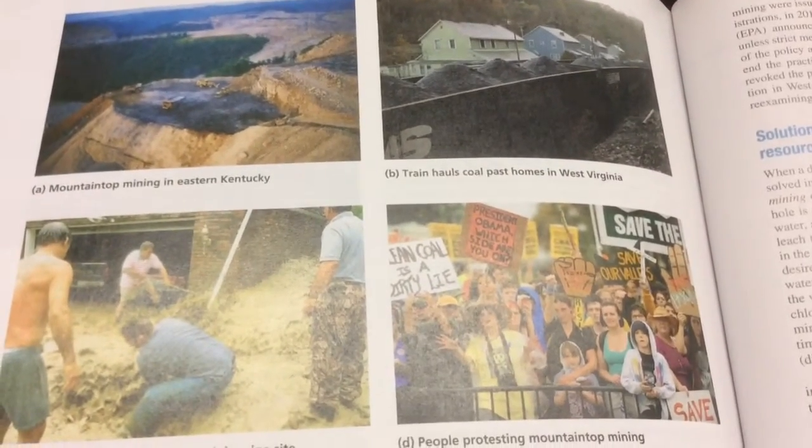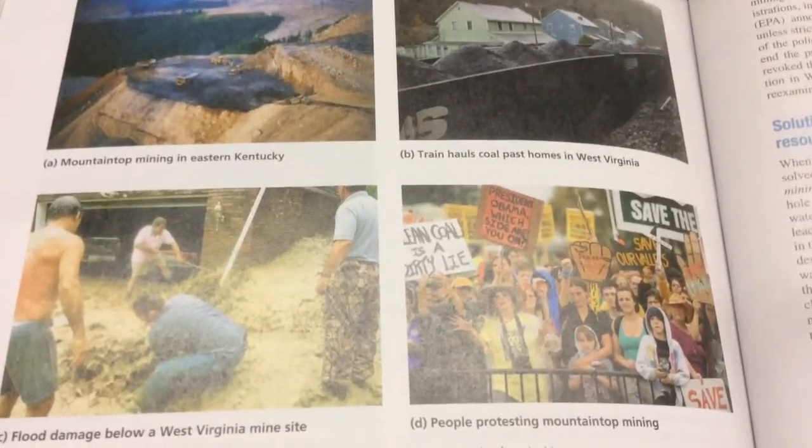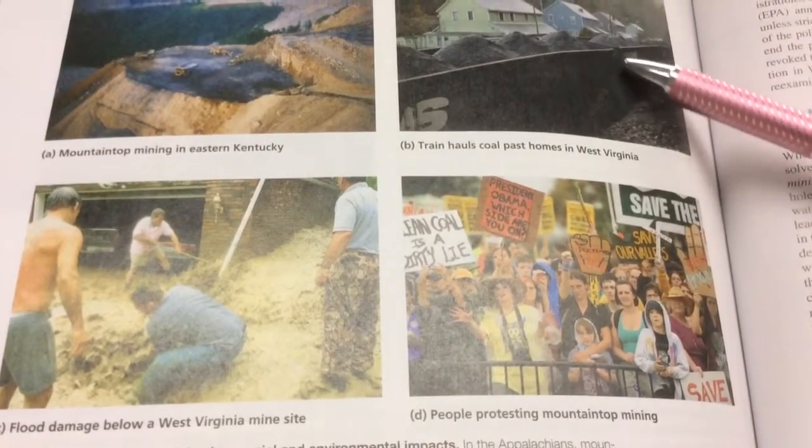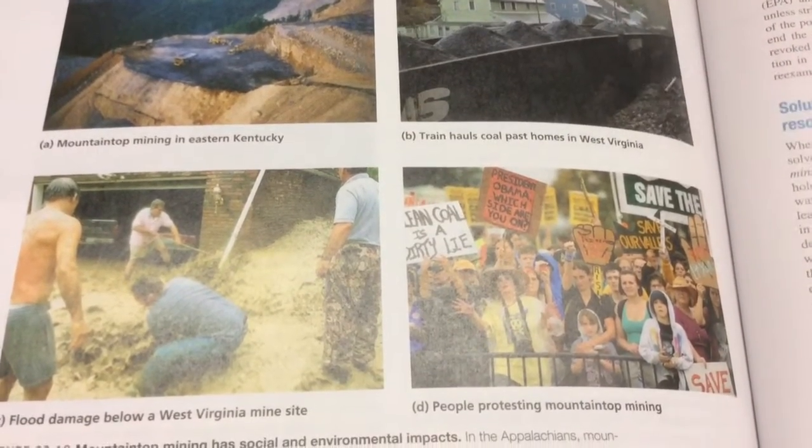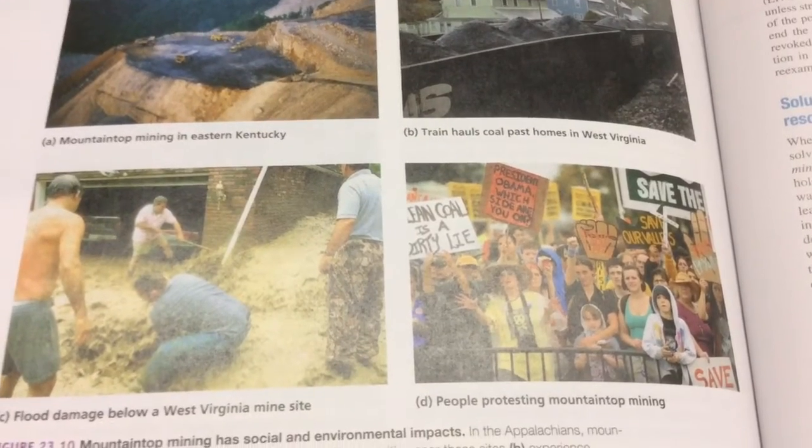So if you lived in other parts of the country, not just West Virginia, but I've seen these go by in Montana and Colorado, and it's full of coal, and you would see coal going by if you lived in a lot of other states.